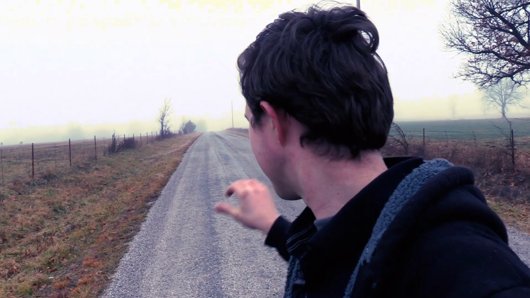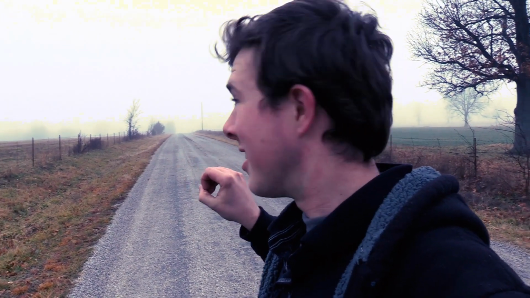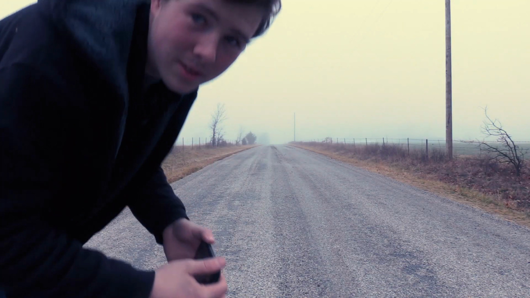So right here is another really good location for fog photos because of the leading lines. It leads just into nothing, just a puff of cloud. Alright, let's grab this shot.